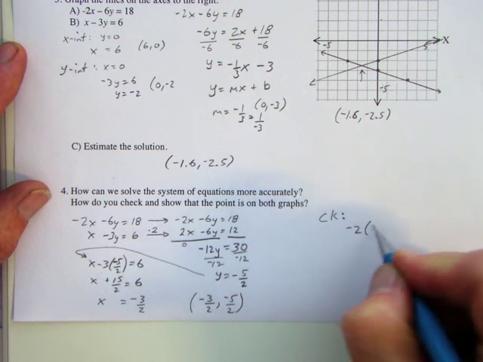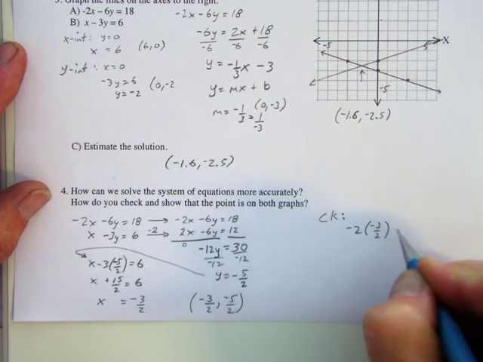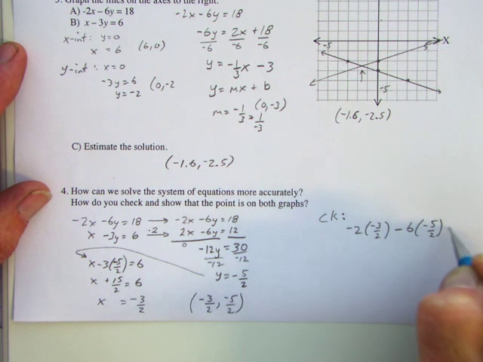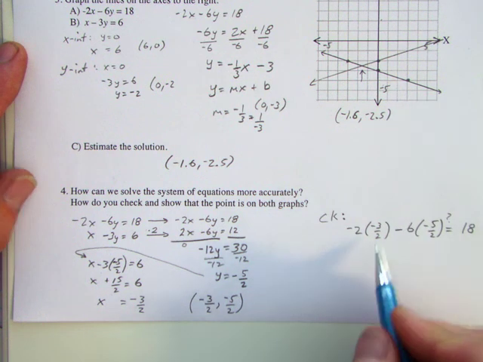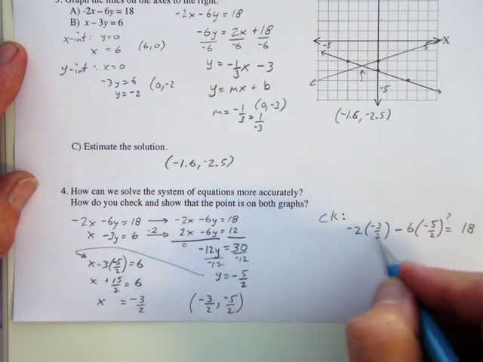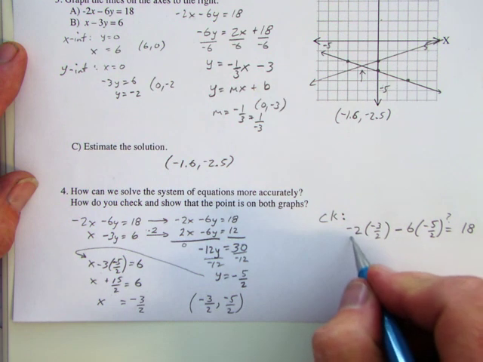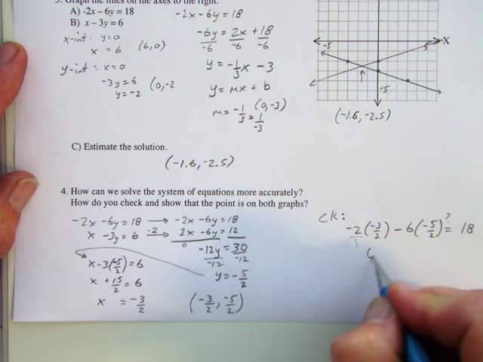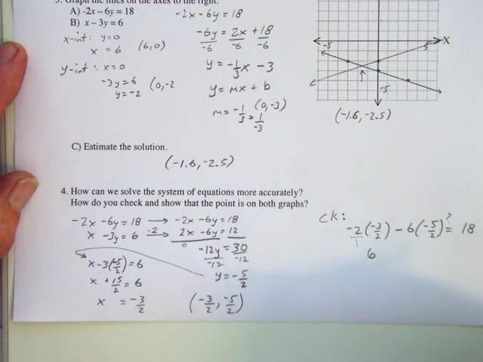We'll have negative 2 times negative 3 halves minus 6 times negative 5 halves. Does this equal 18? We'll have a negative times a negative will be positive. The 2's will reduce. If it helps you, you can put a 2 over 1 there, and this will give us 6.